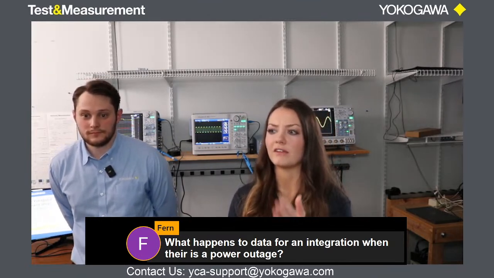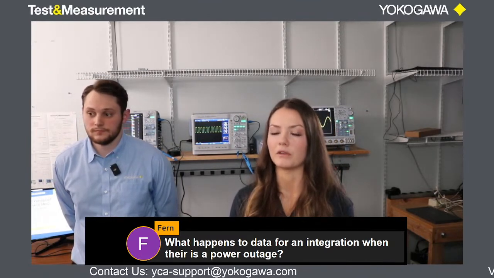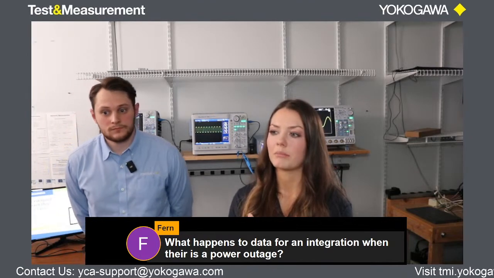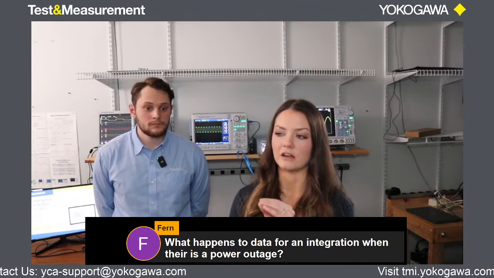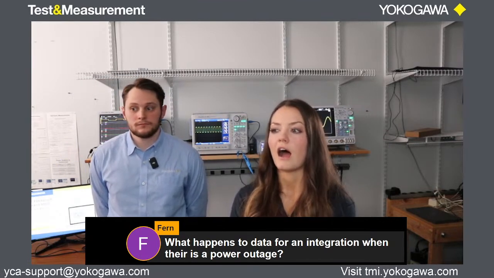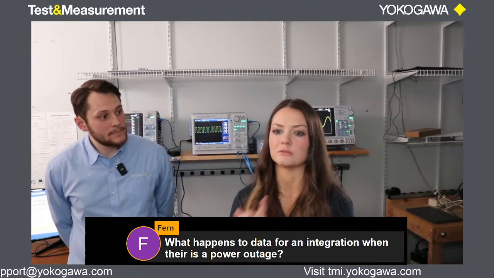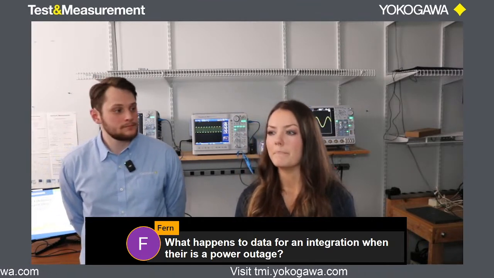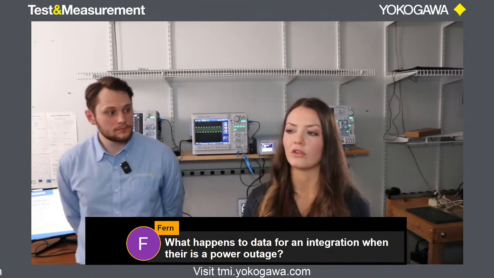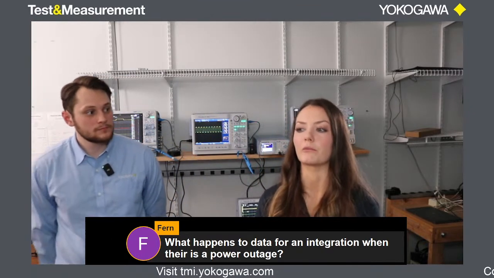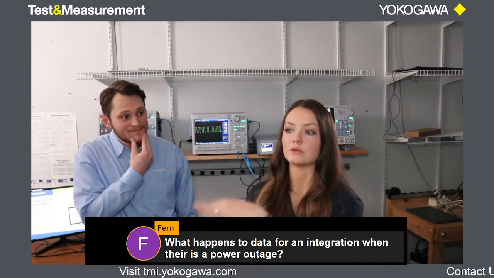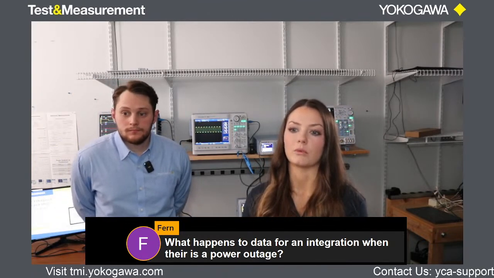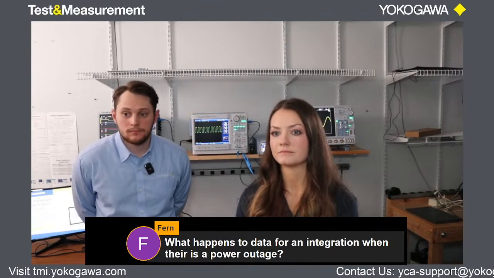With start, I believe it pauses where you left off, and then once the power analyzer comes back on, it restarts. Stop, once it turns back on, that integration data will say paused, and then error, I think that the data stays paused, but it displays an error and it lets you know that there was a power outage. But I'll have to look back into the manual to make sure I'm right on all of those. But you can switch between those 3 things, and it determines what happens when there's a power outage.